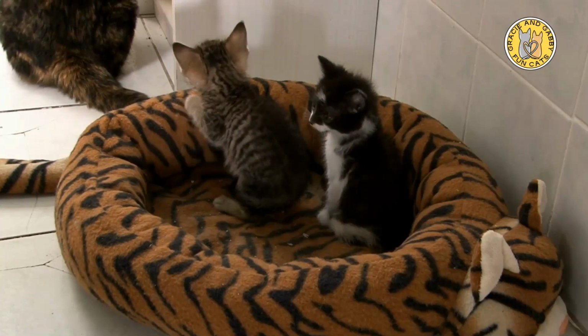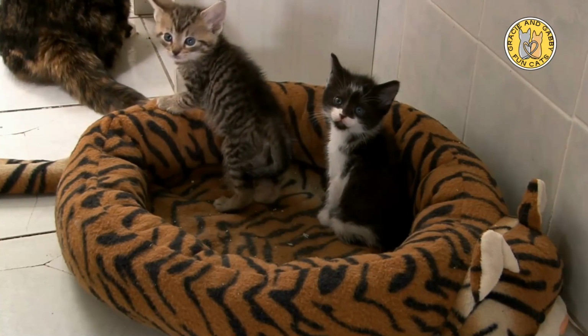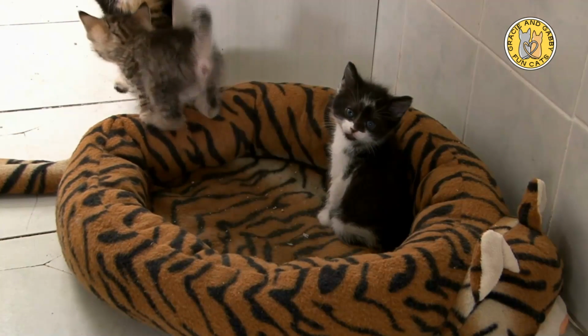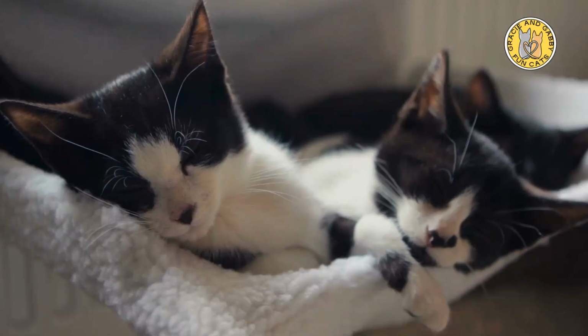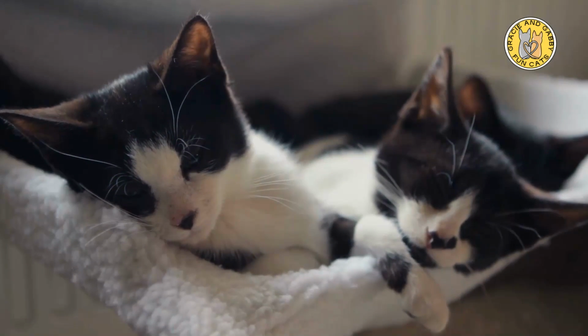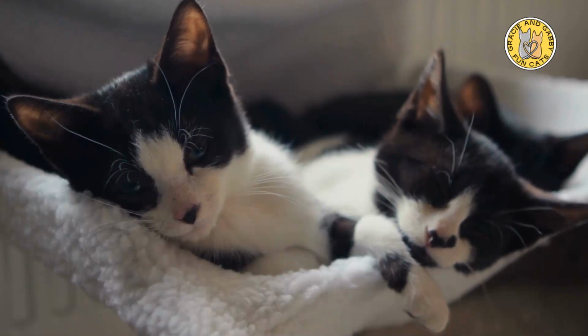For example, if a cat has one dominant allele for a certain trait and one recessive allele, it will have the trait that is associated with the dominant allele. If both alleles are recessive, the cat will have the trait that is associated with the recessive allele.